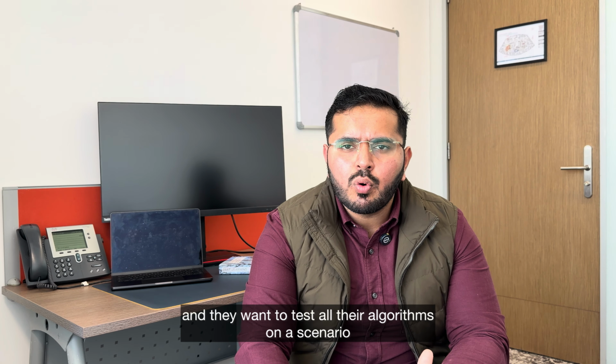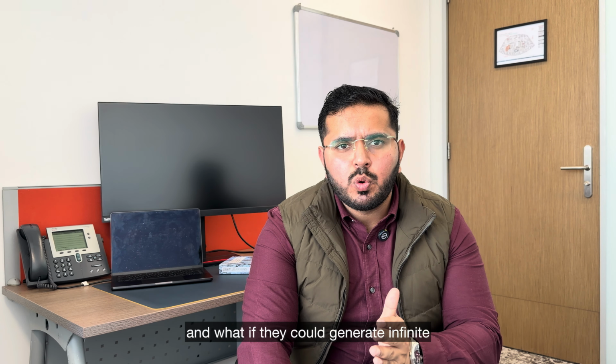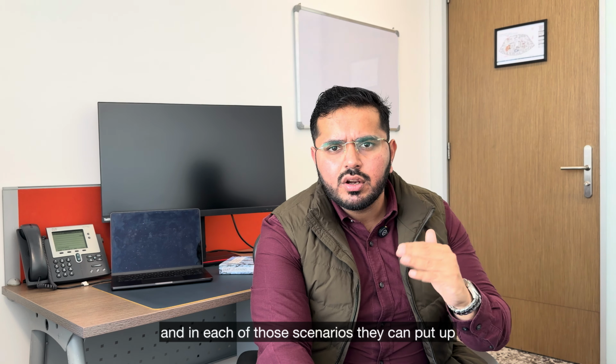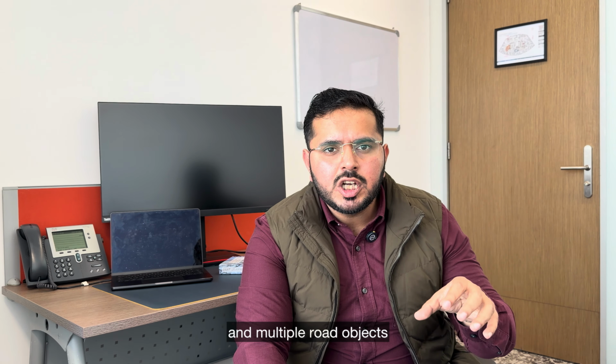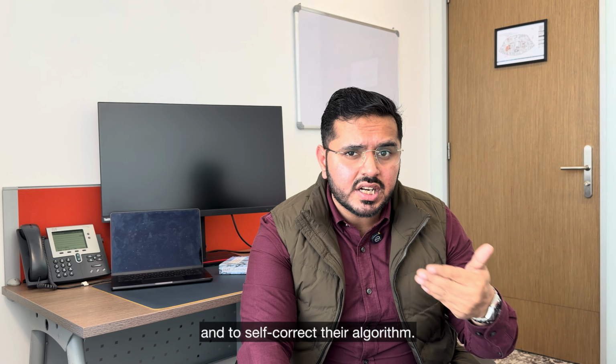Now, what about a scenario where a robotics researcher is trying to work on a self-driving car and they want to test all their algorithms on a scenario? And what if they could generate an infinite number of scenarios using Genie? And in each of those scenarios, they can put an agent, which is their car, and multiple road objects and pedestrians to train their algorithm or to test their algorithm and to self-correct their algorithm.